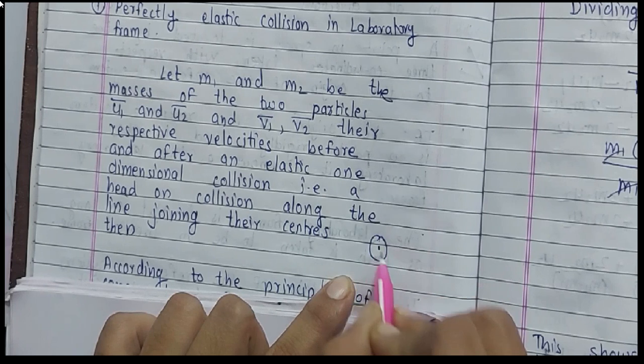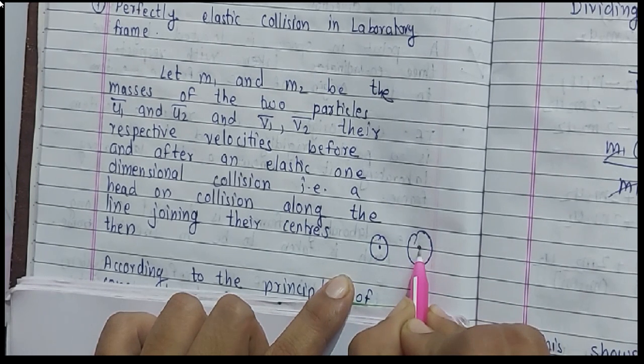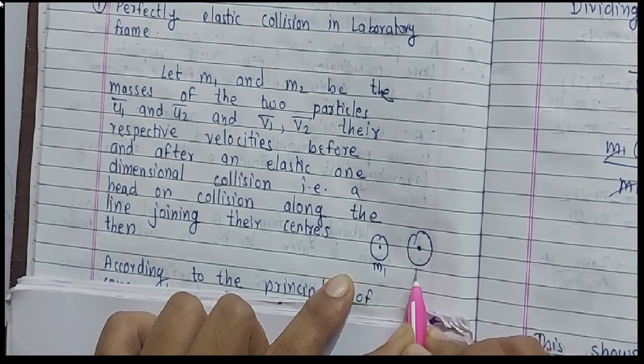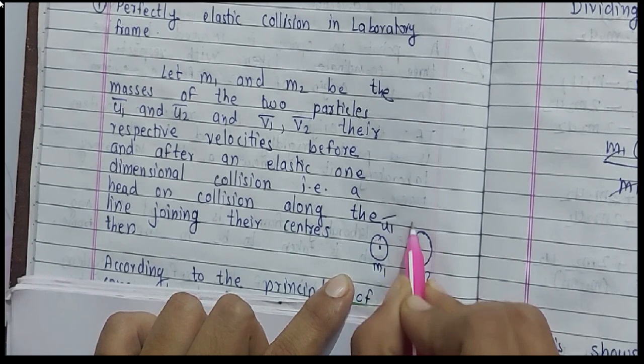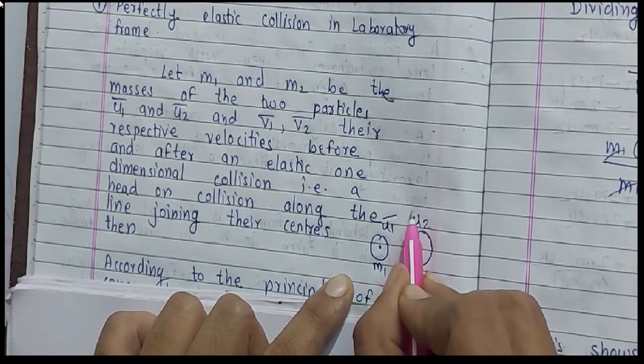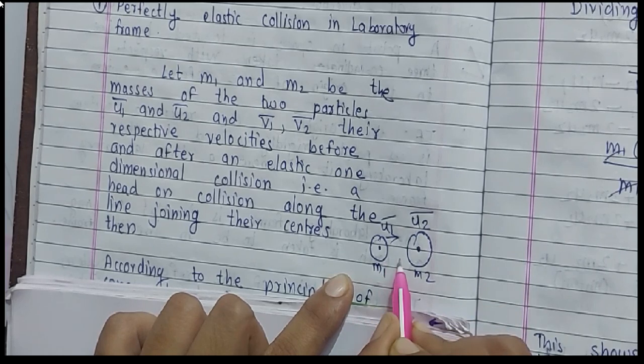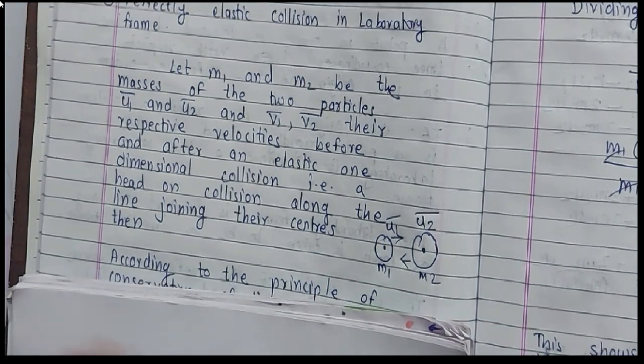This is the center and this is the second particle having center. Let this be m1, this be m2, moving with velocity u1 and u2, this one moving in this direction and this one moving in this direction.